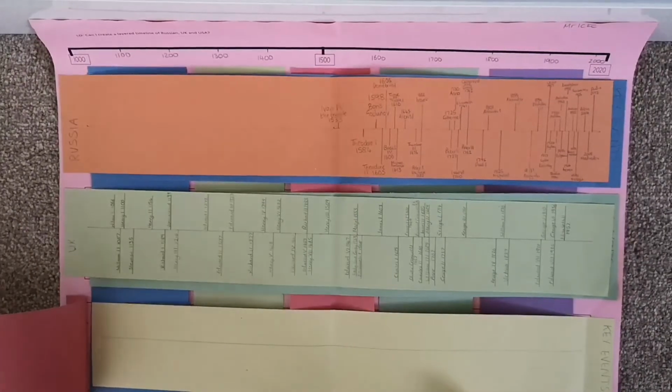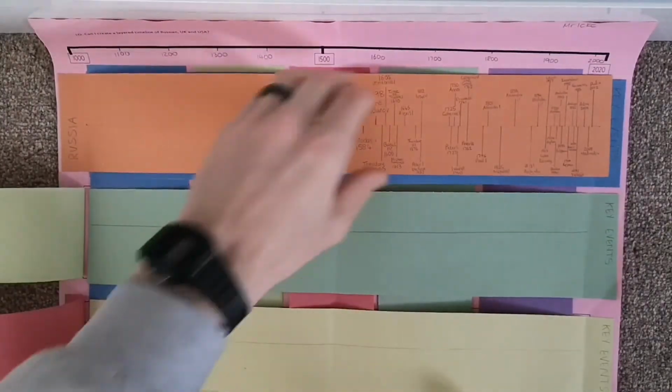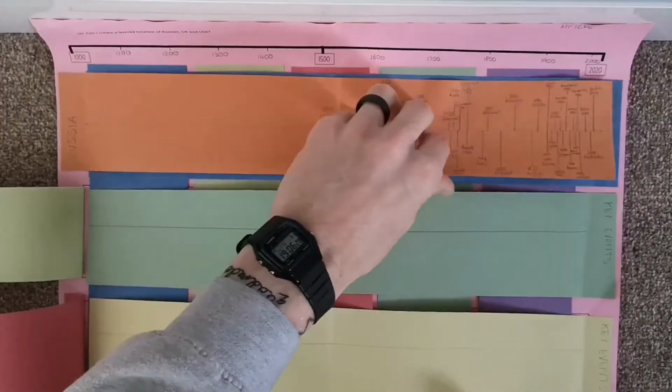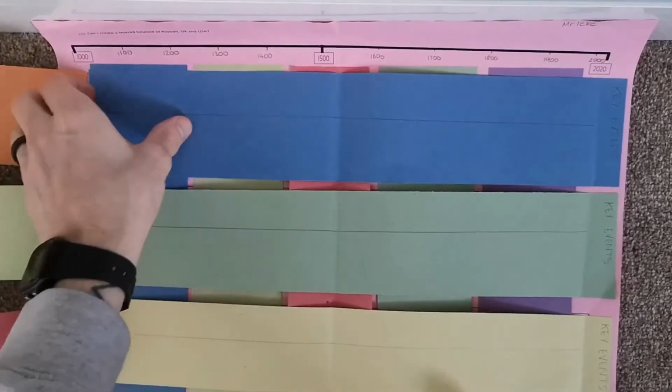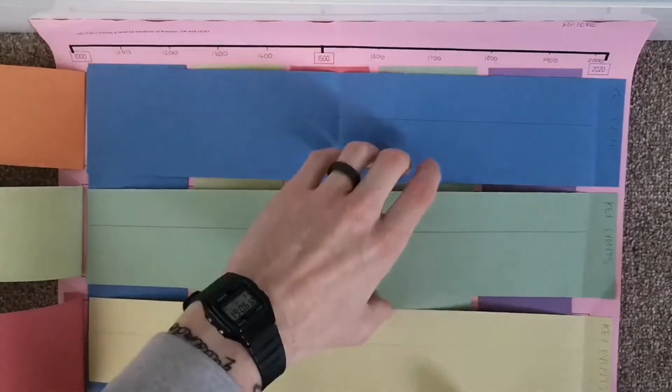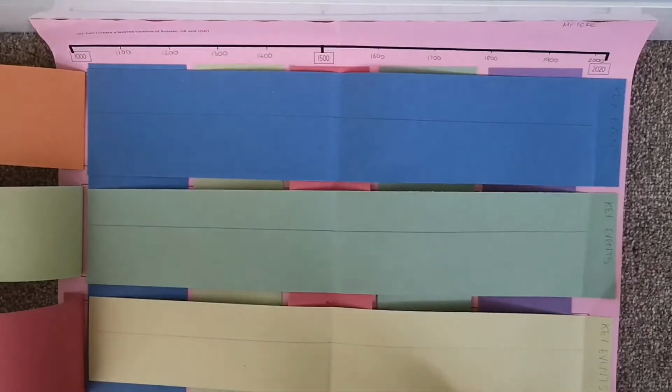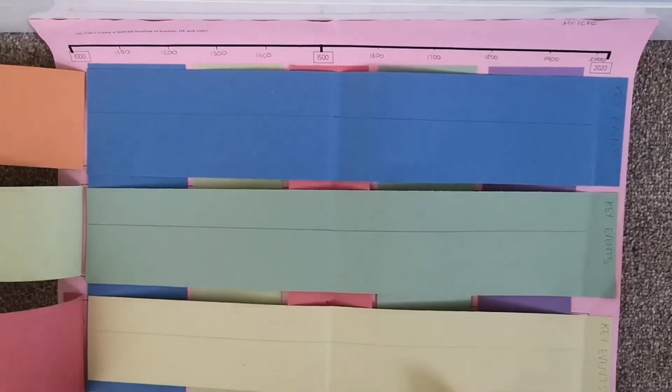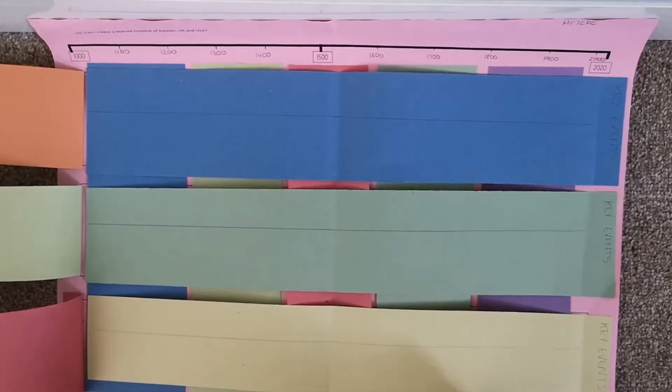Now, once you've completed the American timeline, what you're going to do is we're going to unfold our timeline of the leaders. And then we're on the flaps that are these ones, which are the key events. So during each country's history, they had different key events. Some of them were similar, and we're going to add them on. So I'm just going to add on a few now.